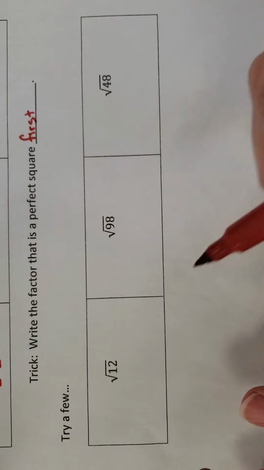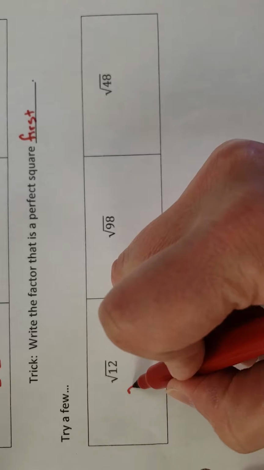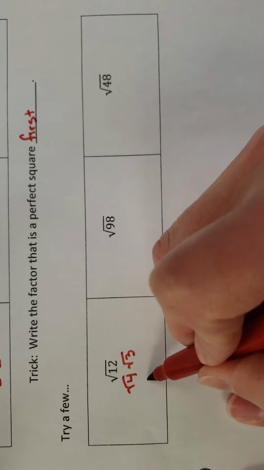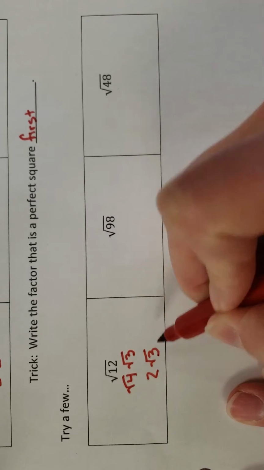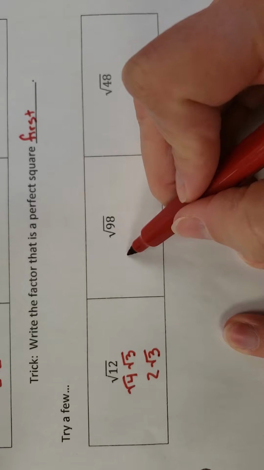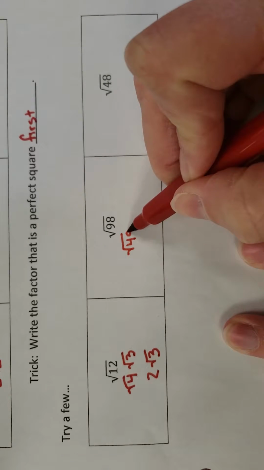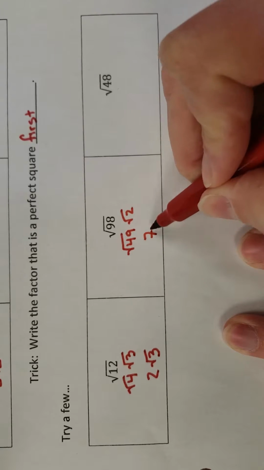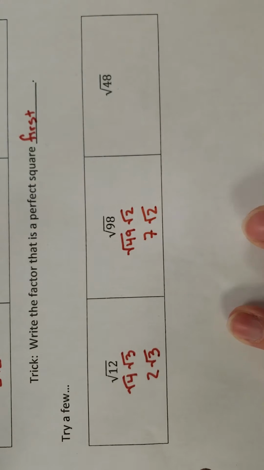Okay, for this next one, the largest perfect square that goes into 12 is 4. 4 times 3. And then the square root of 4 is 2 square roots of 3. The largest perfect square that goes into 98 is 49, times 2. The square root of 49 is 7, and then the square root of 2.